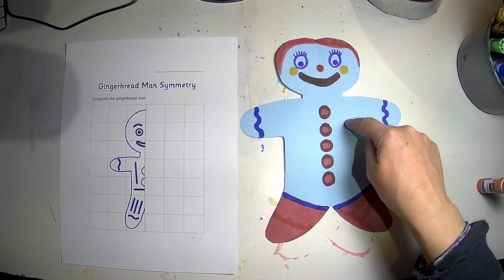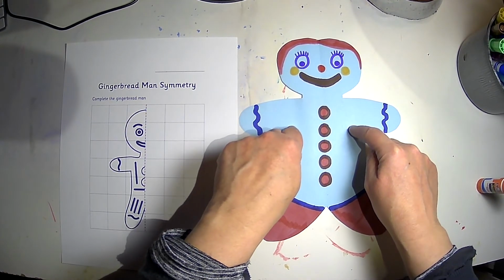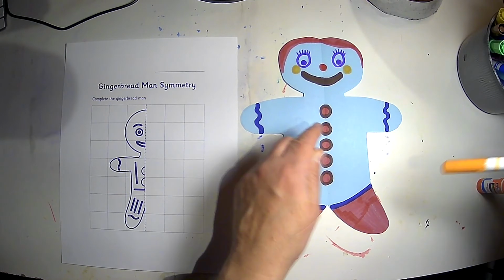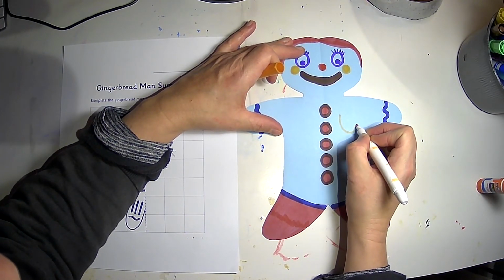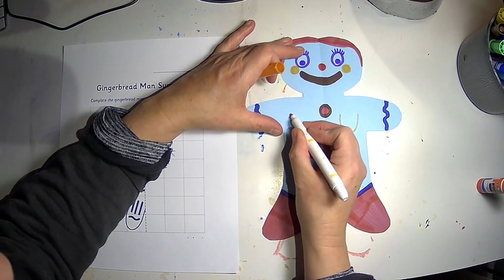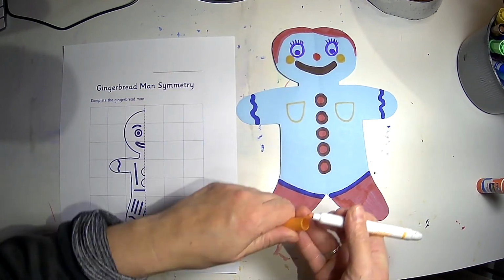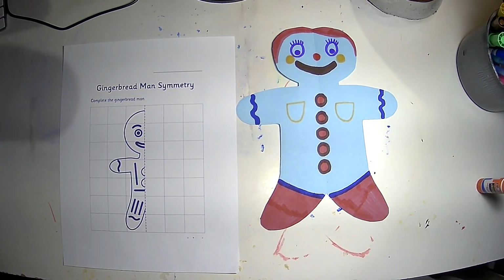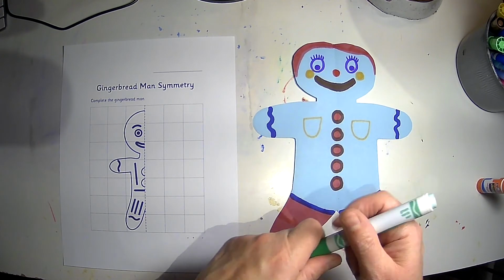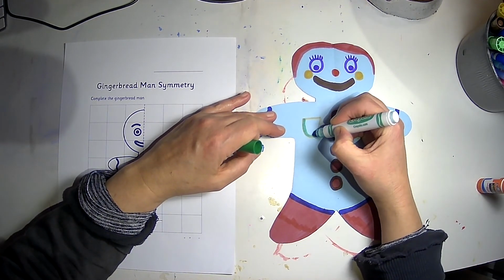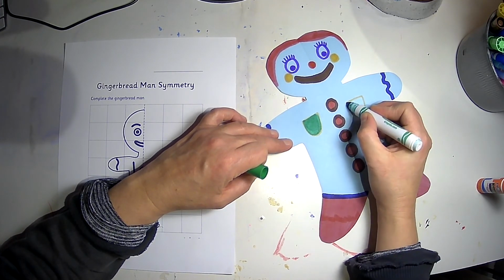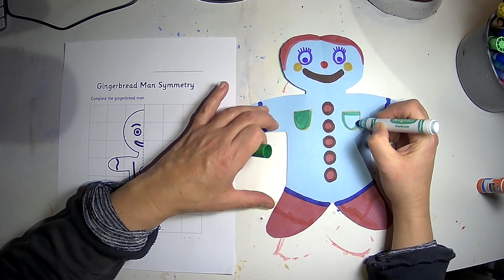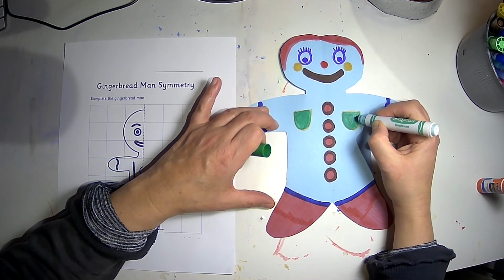Now if I put something here, like a pocket, I need to put a pocket on the opposite side also. Let's see. Pocket. Pocket. And on the pocket, I'm going to make them maybe green. You have fun, boys and girls, and think about symmetry being exactly the same on the fold line on both sides.